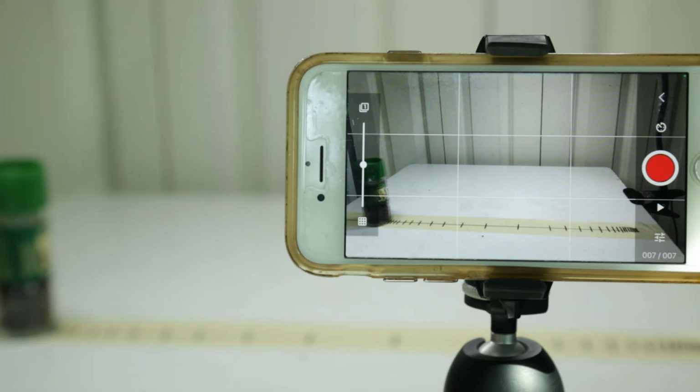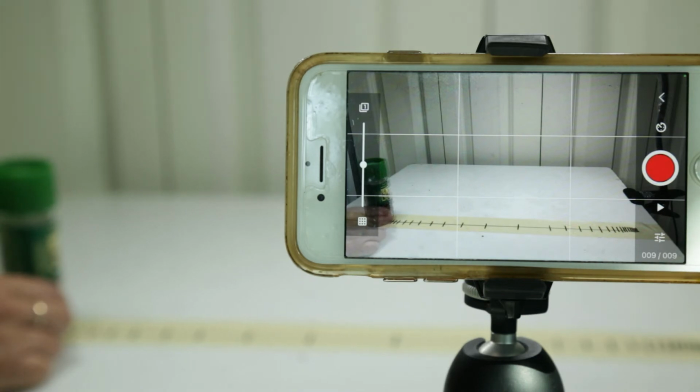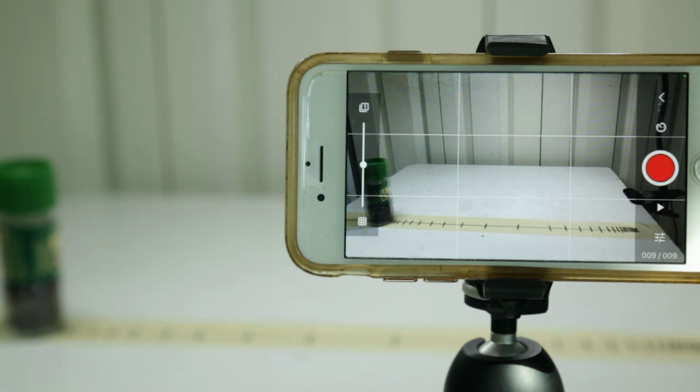Next one. 1, 2. And I'm going to continue doing the same. The important thing here is that you realize that how far apart one post is from the other is going to determine the final speed of the object. 1, 2.